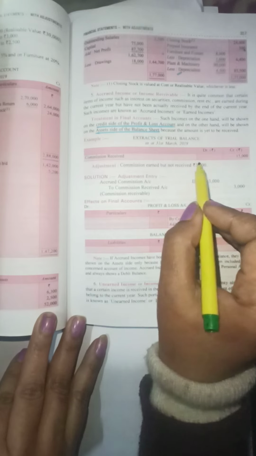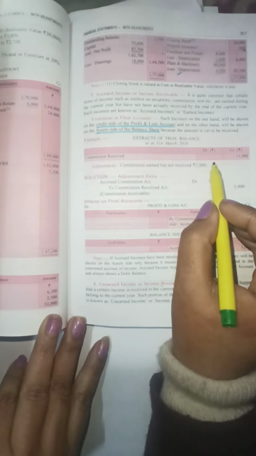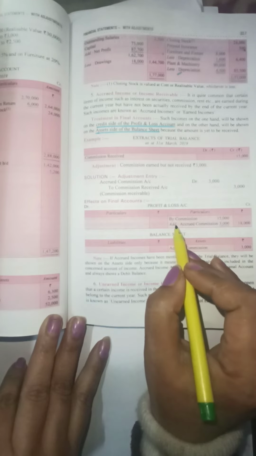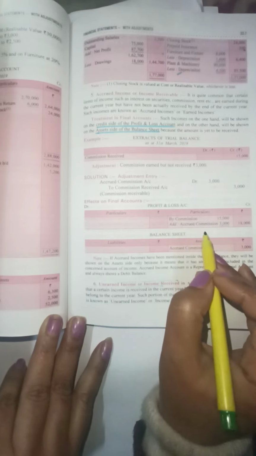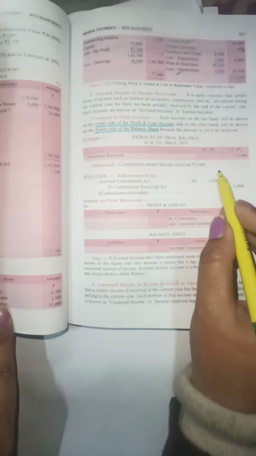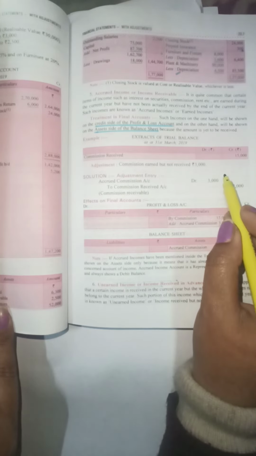It should be added to this income. Where will this income be shown? On the credit side of the P&L account, where we show income, add this amount also. So 3,000 is added to 15,000. The total amount shown in the P&L account should be 18,000. And also this income which has not yet been received is your asset. It will be shown on the asset side of the balance sheet.